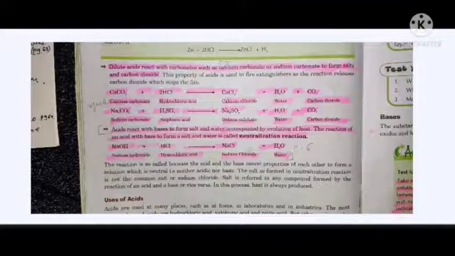The salt formed in a neutralization reaction is not the common salt or sodium chloride. Salt refers to any compound formed by the reaction of an acid and base or vice versa. In this process, heat is always produced.